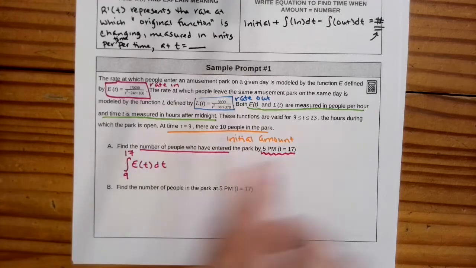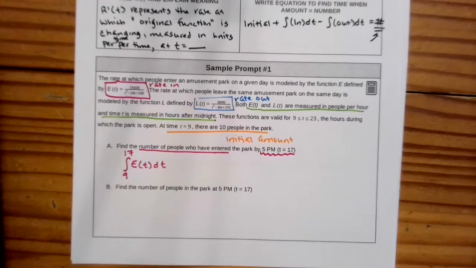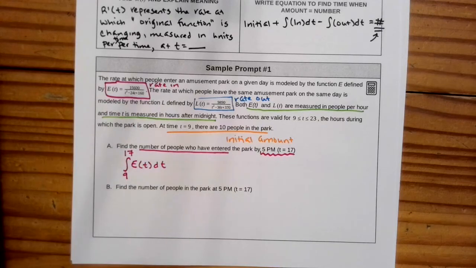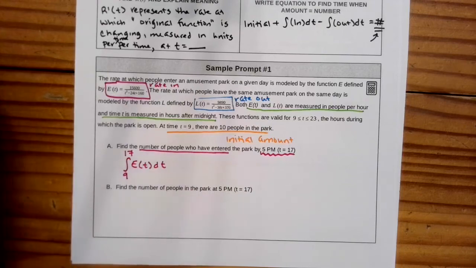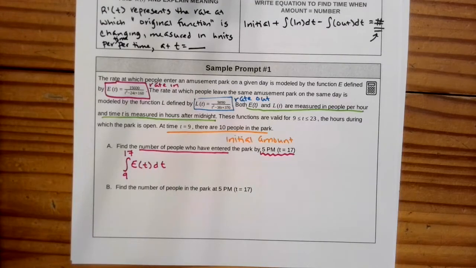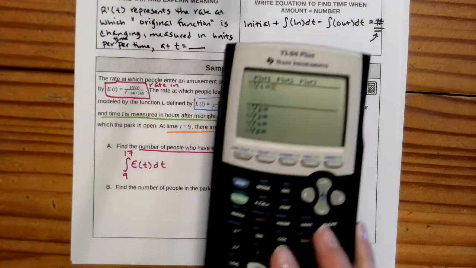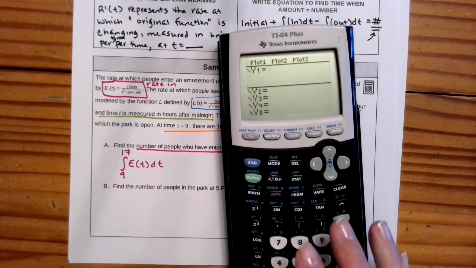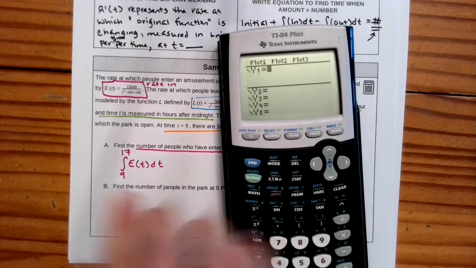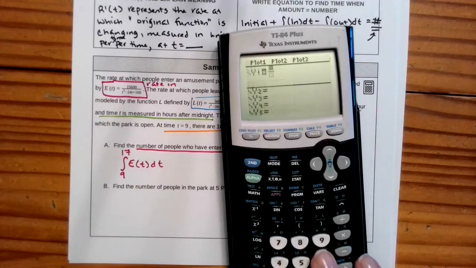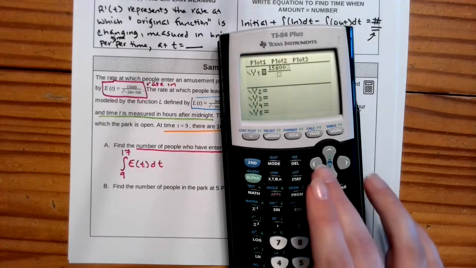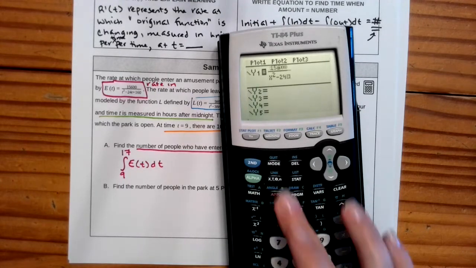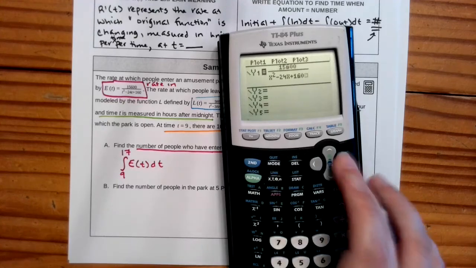Now you'll notice this is a calculator question, so you're going to need your calculator with you. We're going to enter this into Y1. So Y1 is going to be 15,600 over x squared minus 24x plus 160.